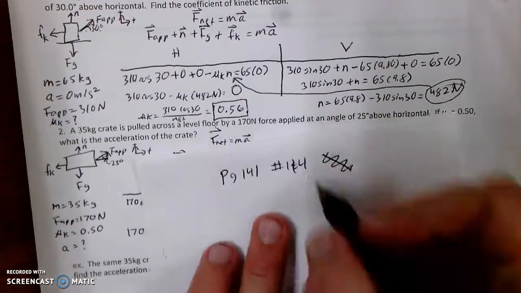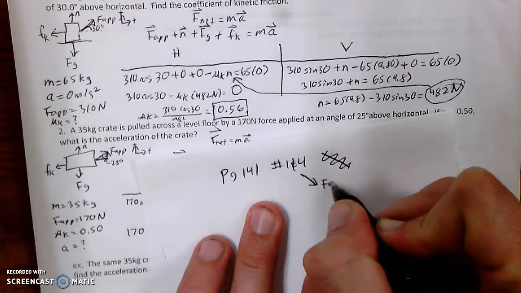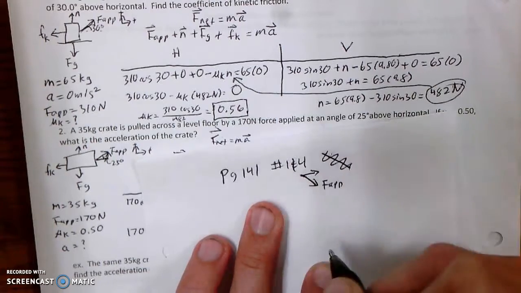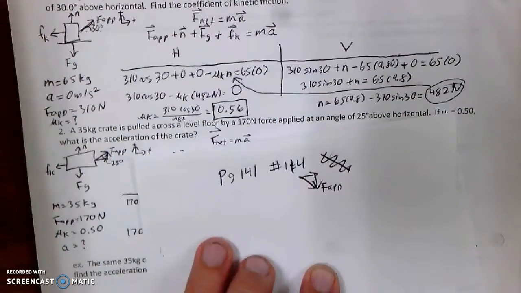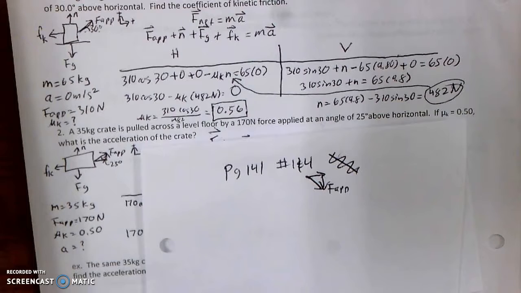But when you see number 4, the force applied is going to be below the horizontal. It's positive in the horizontal, but negative in the vertical. That's going to change your normal force and make it bigger, right? Somebody's shoving it down into the ground. The normal force has to be bigger. The ground has to push up harder to keep it from going through the floor.